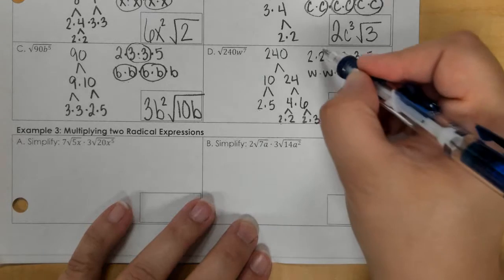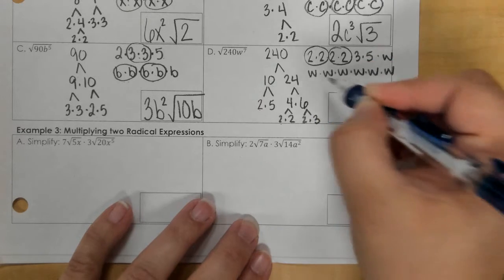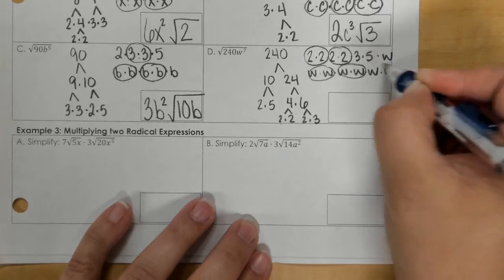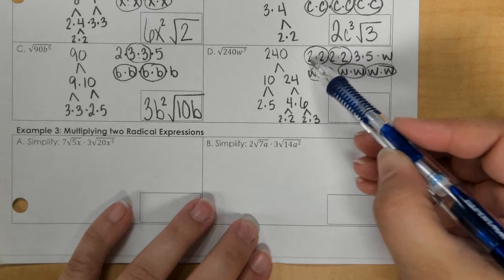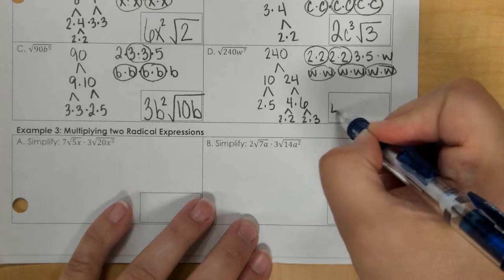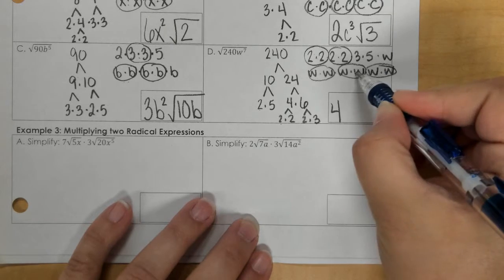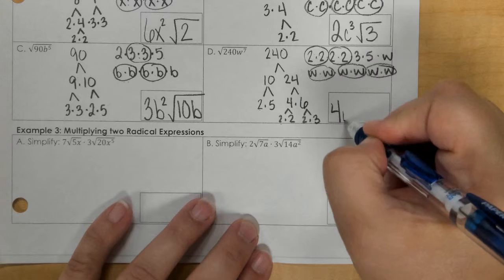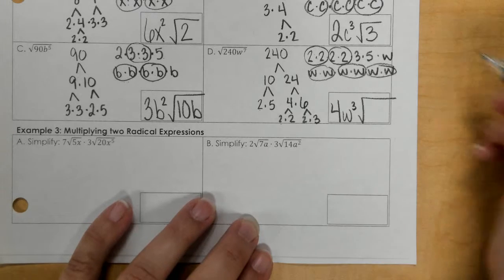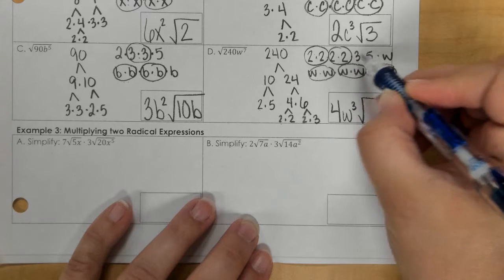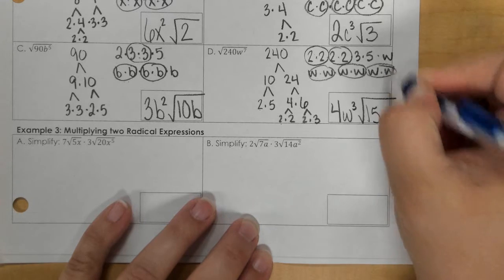Alright, so let's find all the pairs. Okay, so you take 1 from each group. So 2 times 2 is 4. W times W times W. W to the third. Left over, we have a 3 and a 5 that we multiply together, and then bring the W down.